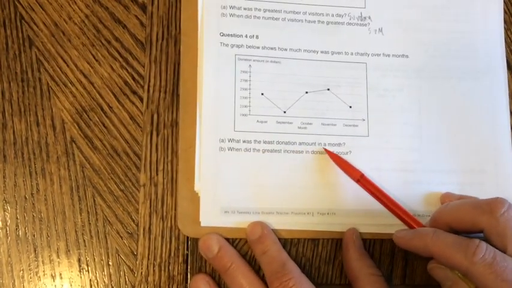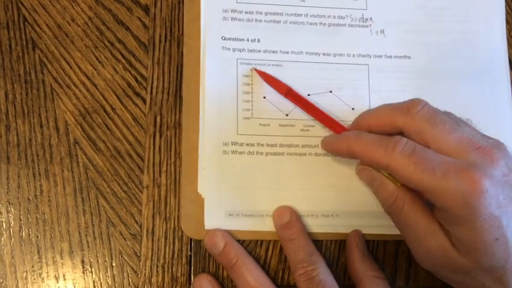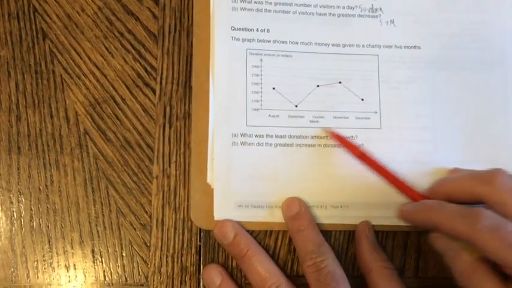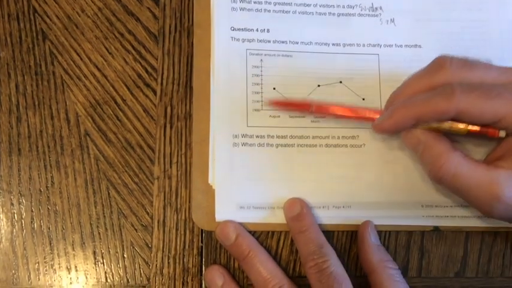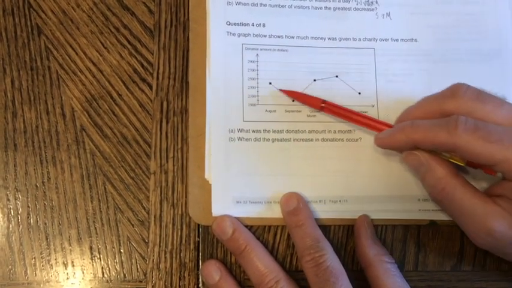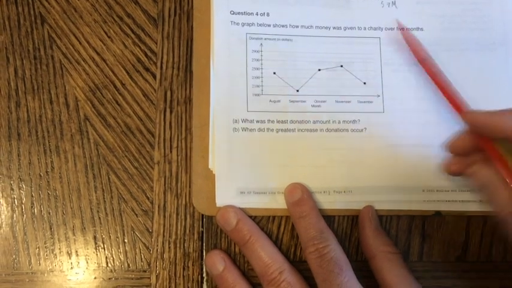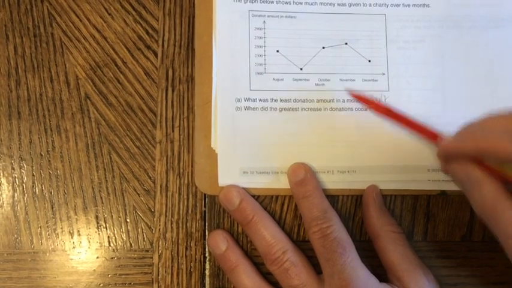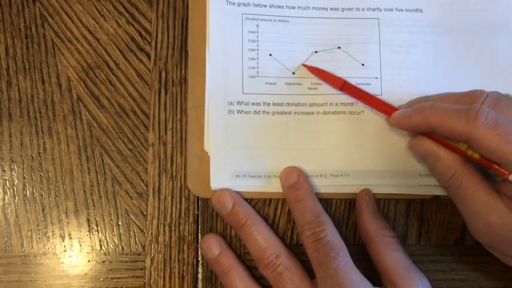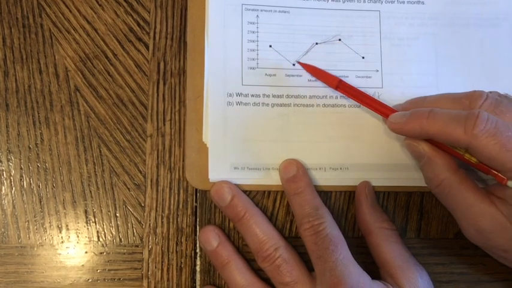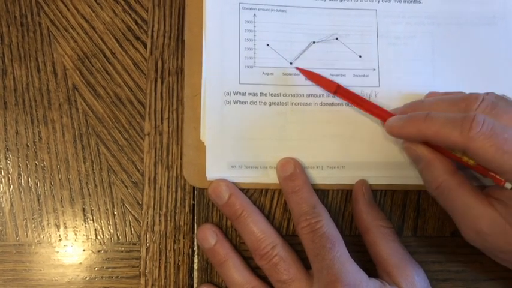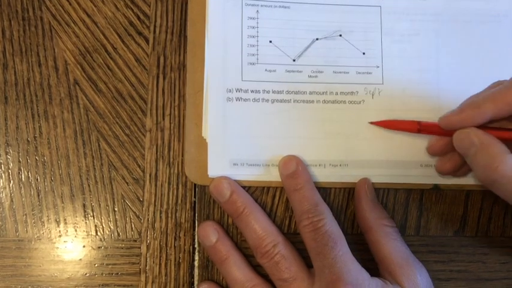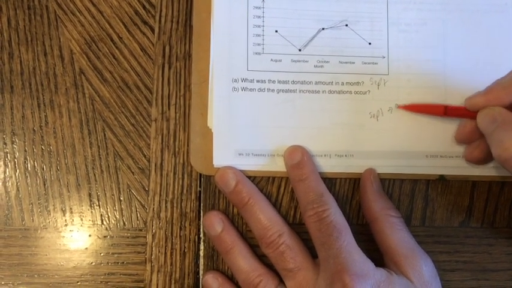What was the least donation amount in a month? So we're looking at the smallest donation amount. This is the independent. The days keep rolling on, the months keep rolling on. The donation amount depends on the month. So the least was right here, September. When did the greatest increase in donations occur? So the biggest uptick. So here's an increase, here's an increase. The bigger increase, not the biggest amount, is right here between September and October. So to October. All right, so that's reading and interpreting line graphs.